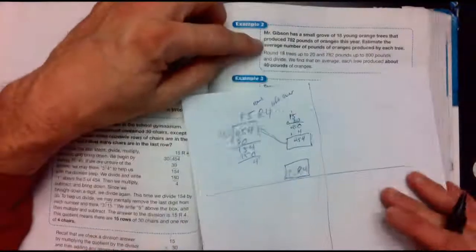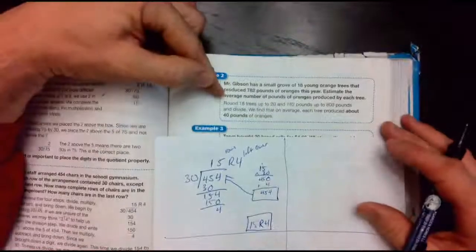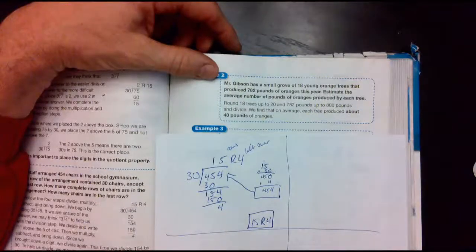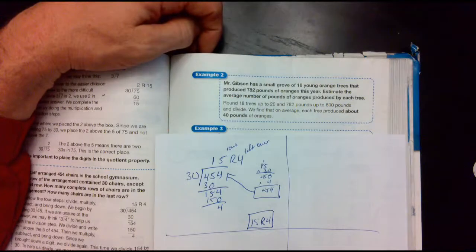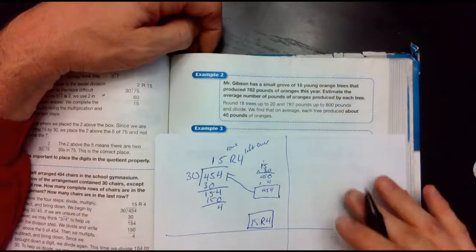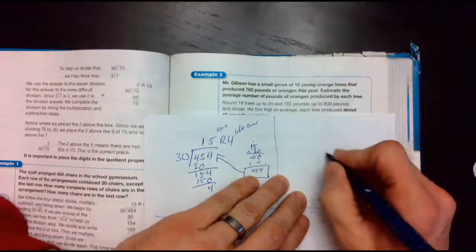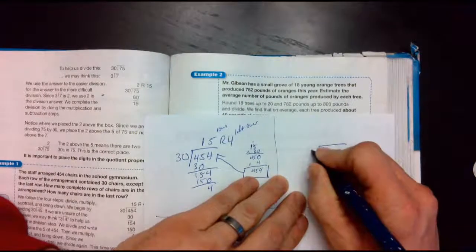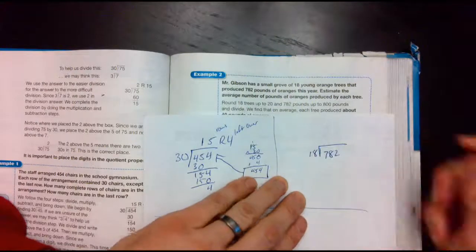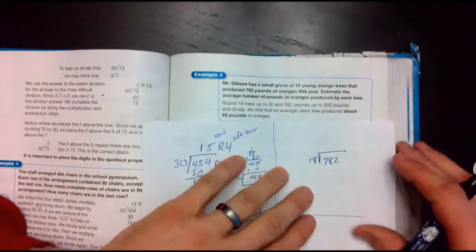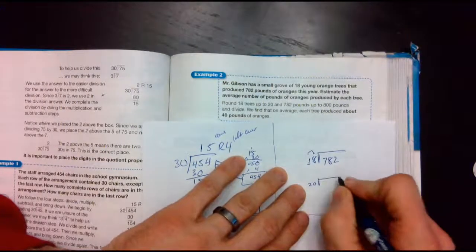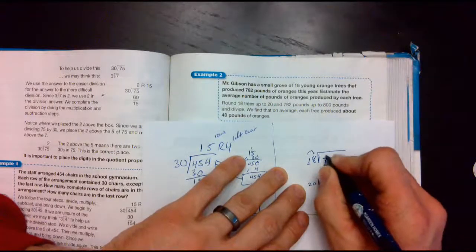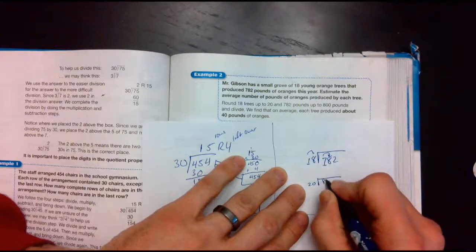Example number 2. Mr. Gibson has a small grove of 15 young orange trees that produce 782 pounds of oranges this year. Wow, that's a lot of oranges. Estimate the average number of pounds of oranges produced by each tree. So we have 782 pounds of oranges, and we have 18. Now it says estimate, so we're going to round those. Underline the 1, look at the 8, that rounds to 20. And underline the 7, look back at the 8, and that says 800.